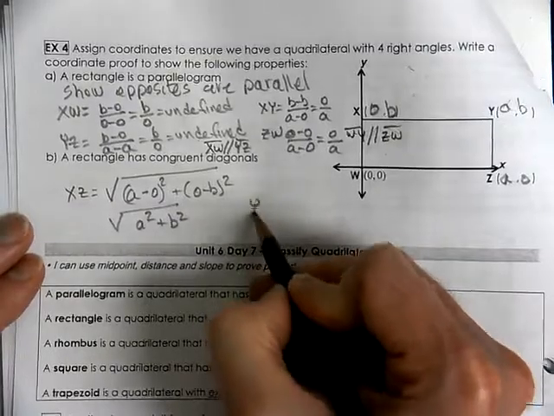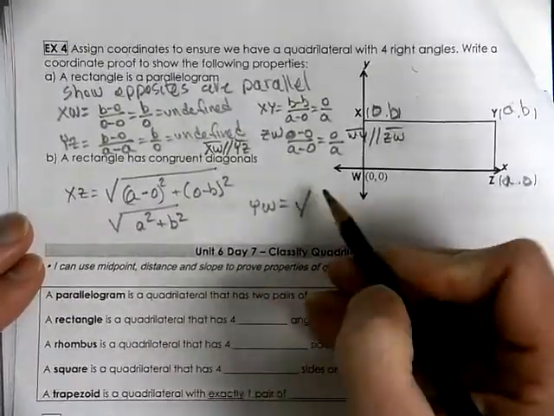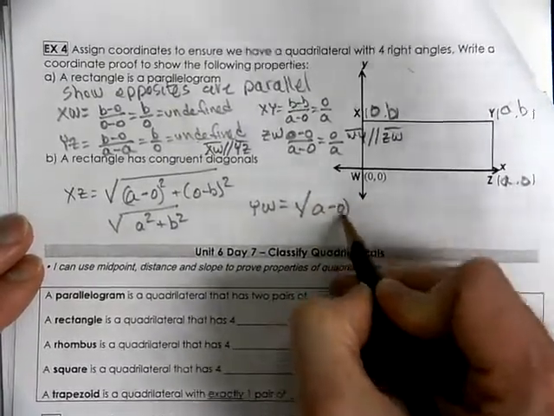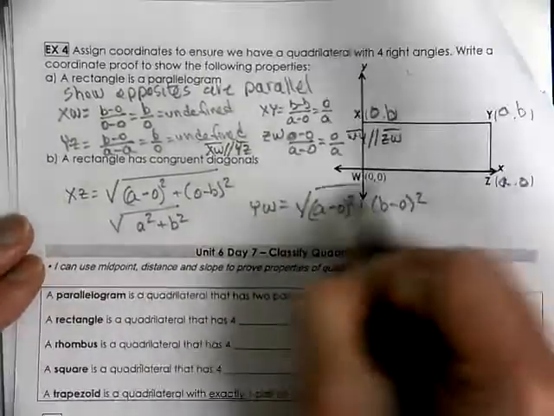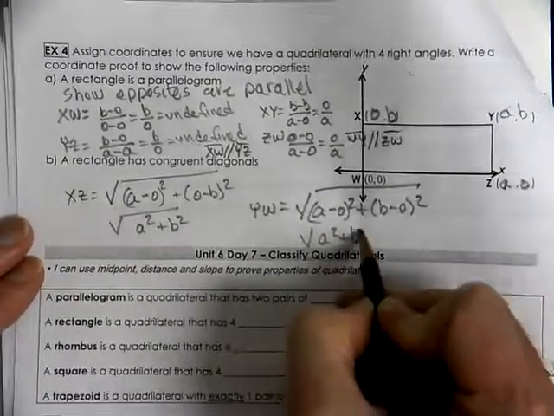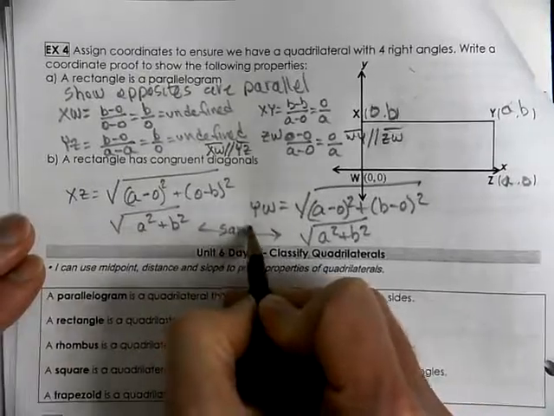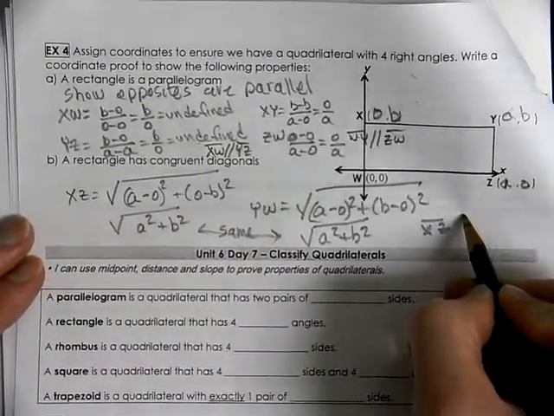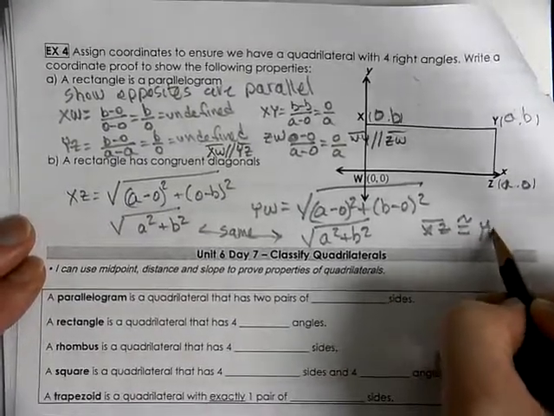And what's cool about a rectangle is the diagonals are congruent. A minus 0 and b minus 0 gives you a squared plus b squared. These are the same. XZ is congruent to YW.